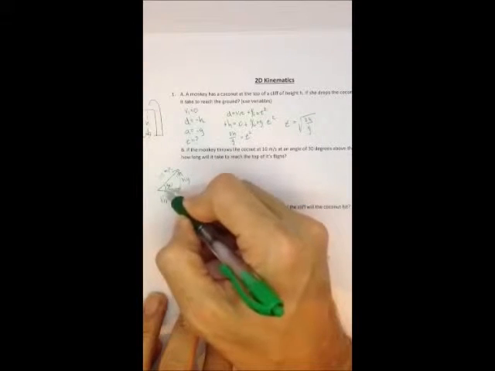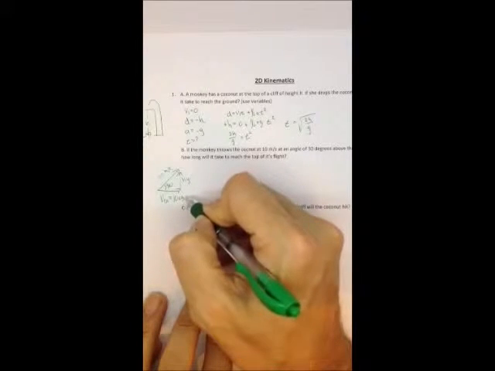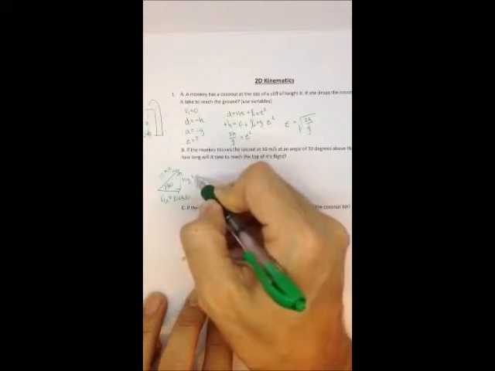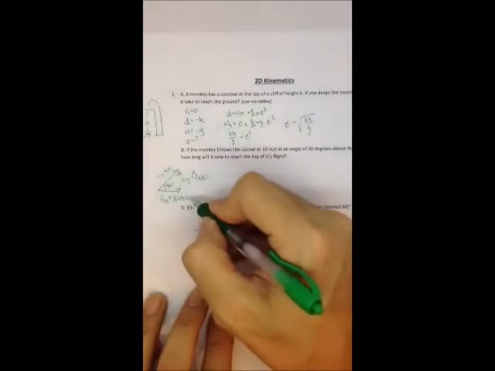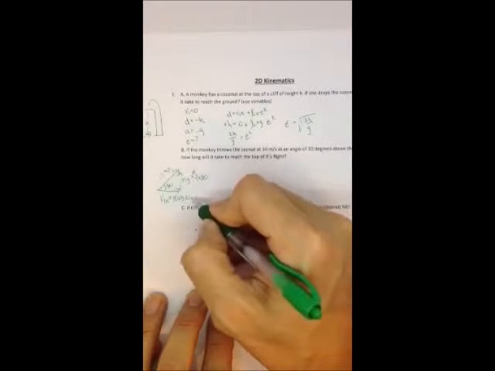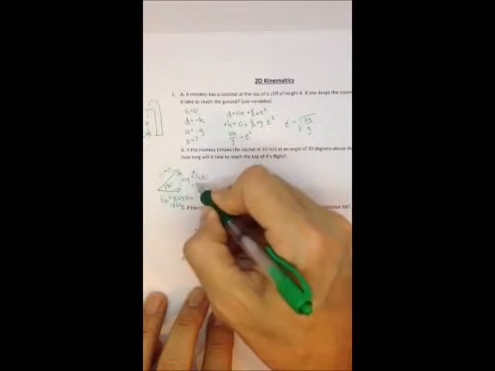If it's the adjacent side, we know this has to be 10 cosine of 30, and this has to be 10 sine of 30. And so 10 cosine 30 is 8.66. 10 sine 30 is 5.